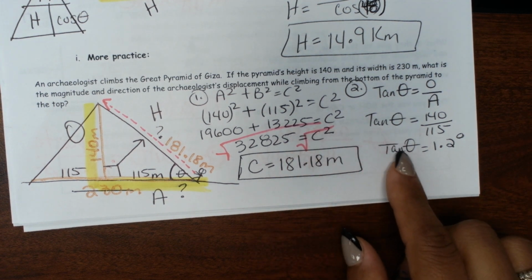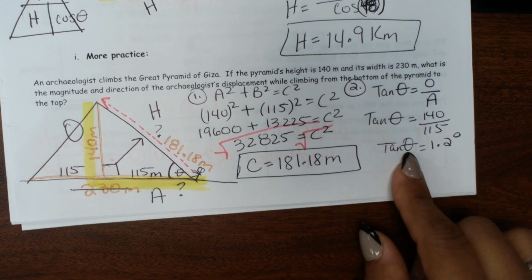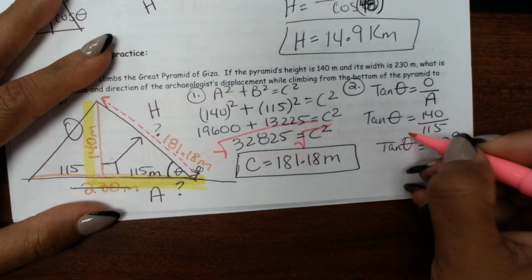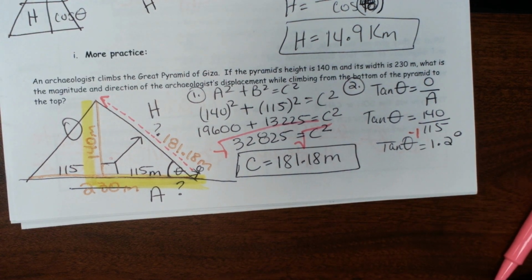What's the opposite of the theta? The inverse of the theta. I'm not sure if we did that in math class before, or if you ever had to. You probably did. So go to your calculator right now, because you need to practice.